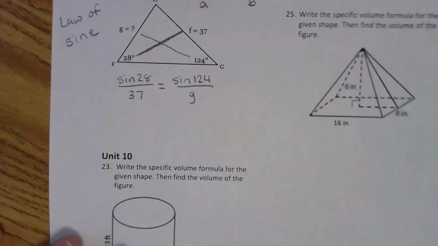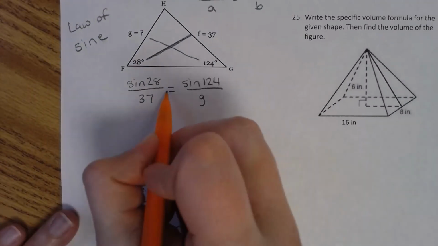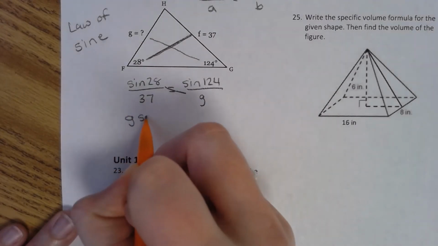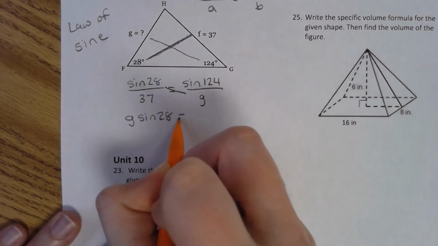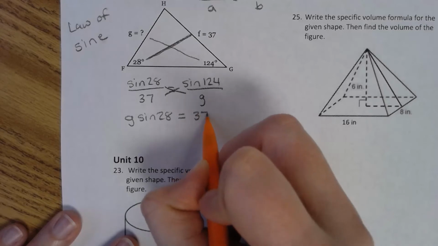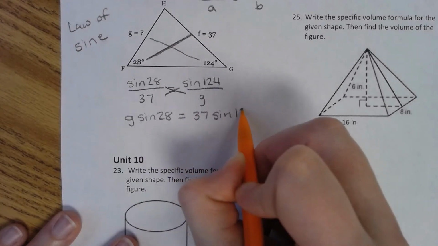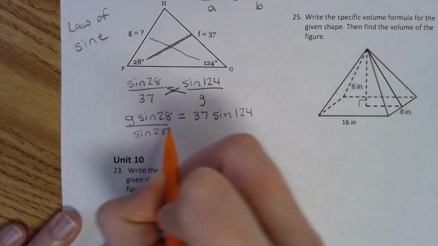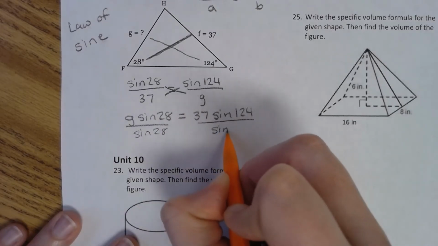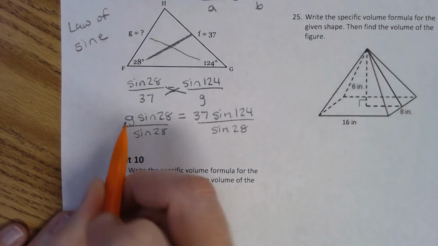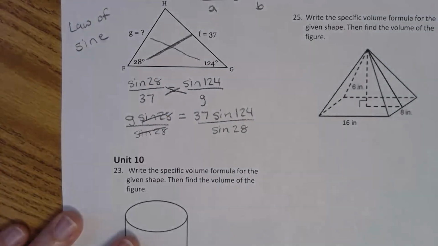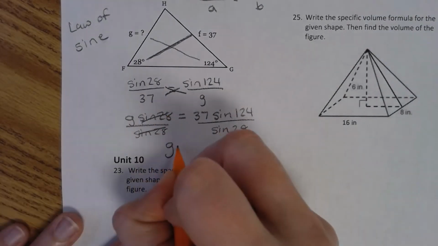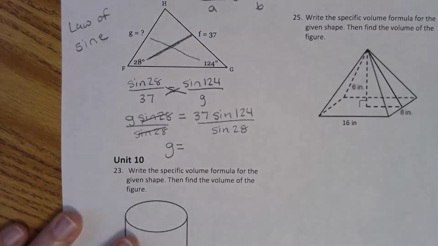So we will cross multiply to solve because this is a proportion. So g sine of 28 is going to equal 37 sine of 124. Divide by sine of 28 on both sides. We're doing that because we're trying to get g by itself, moving things away from the variable. So g equals, now that we have our variable by itself, we can type in the calculator.